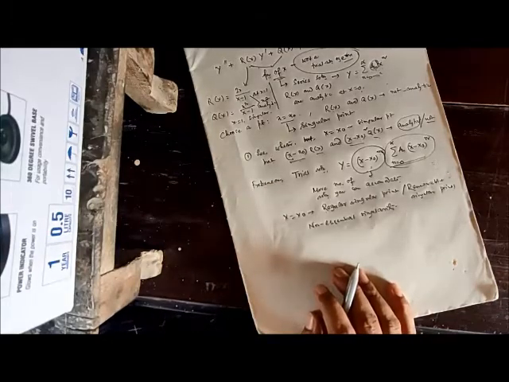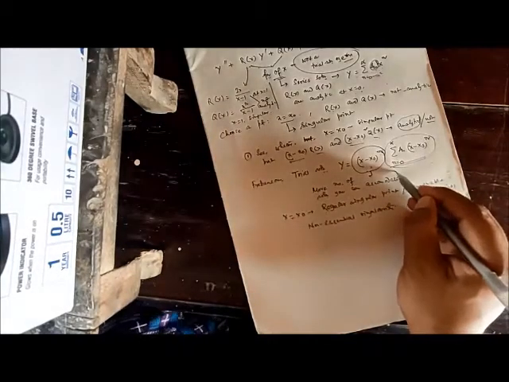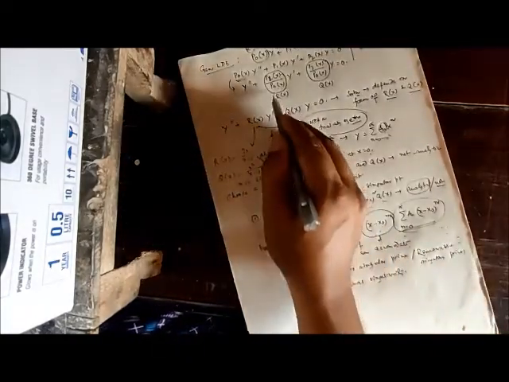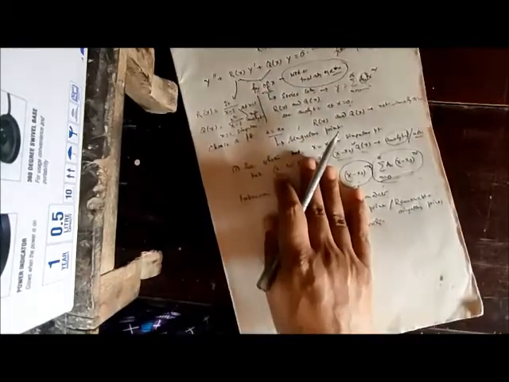So if you use this trial solution for getting the solution of this particular differential equation, and this point is a regular singular point, you can use this Frobenius method to get a solution.